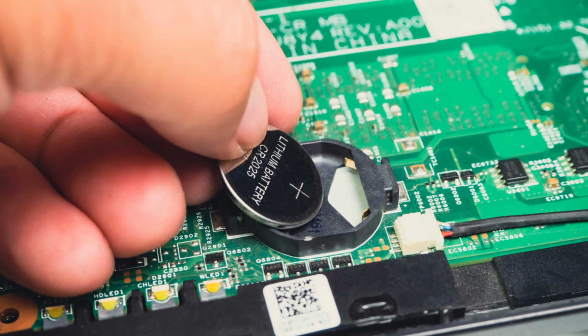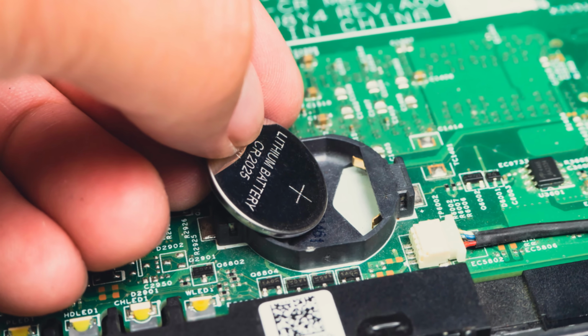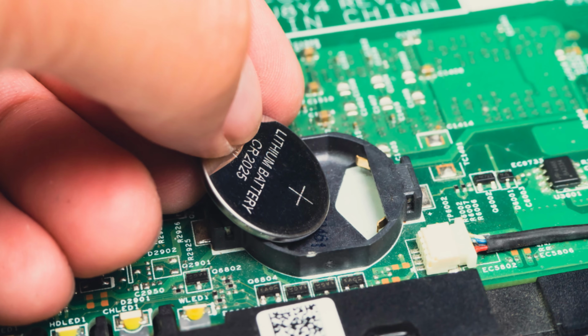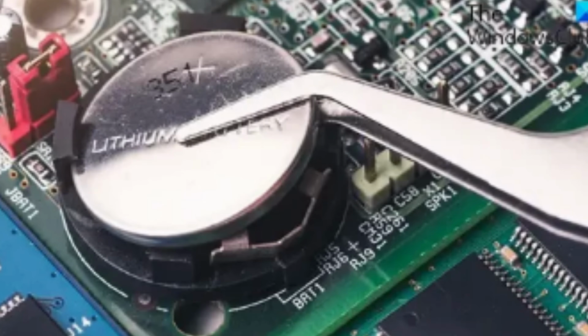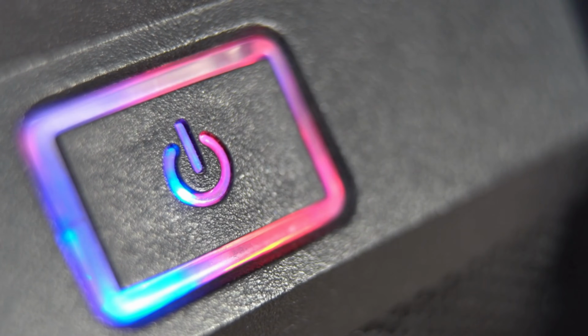Completely turn off your computer. Now open your computer case and gently press the CMOS battery. Wait for a few seconds and then insert the CMOS battery back in its place. Now turn on your computer and see if the display appears.